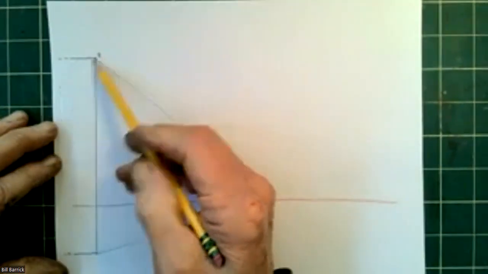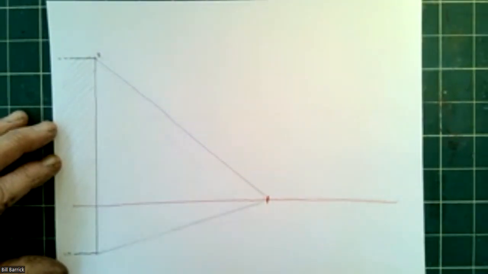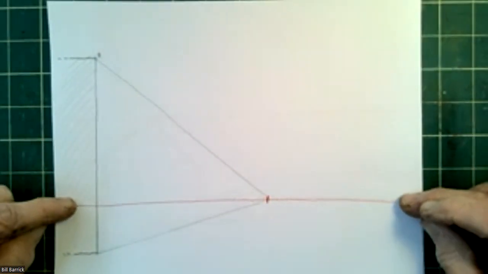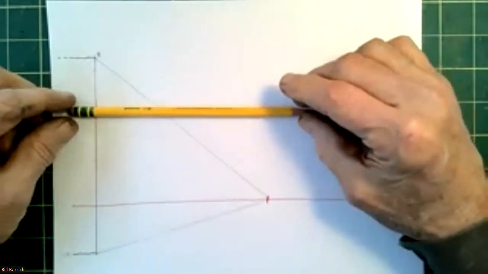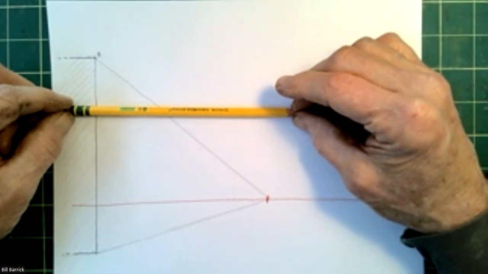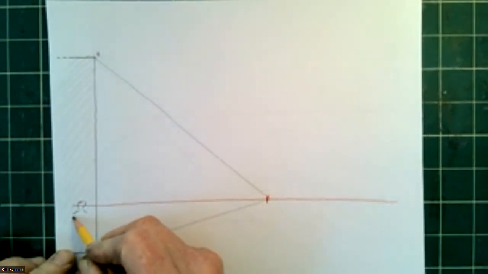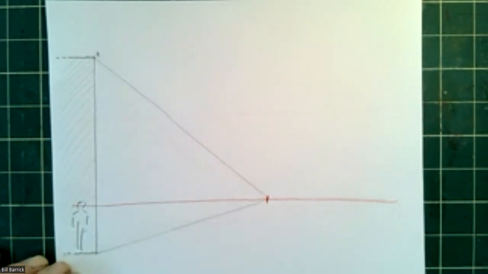So here's the side of the building. Again, 1-point perspective. And I projected the top and the bottom of the building out to the vanishing point. Now, see, wherever you put your eye level will determine where you are. If you put your eye level up here, that would mean you're looking at this building probably from another building 4 or 5 stories up, or from a helicopter. But this I've just done where a person would be standing.